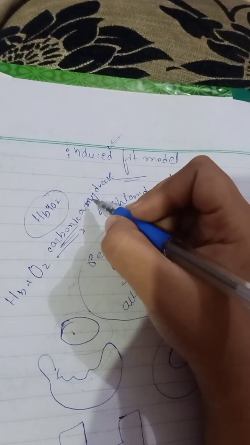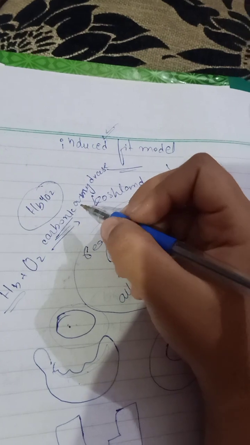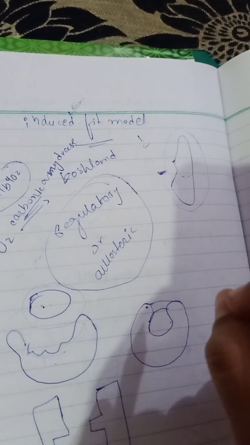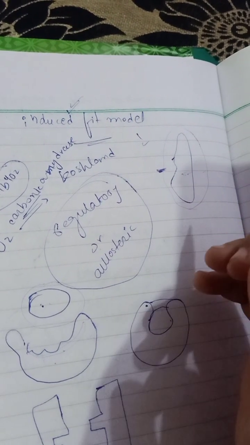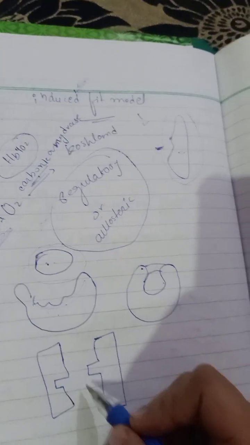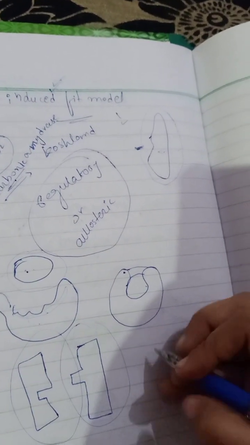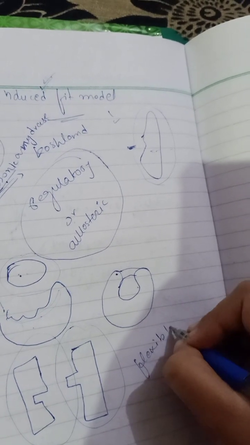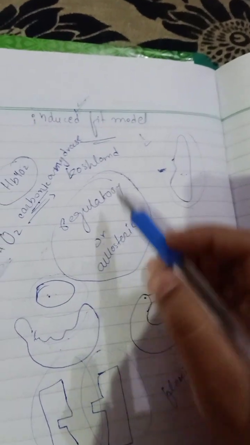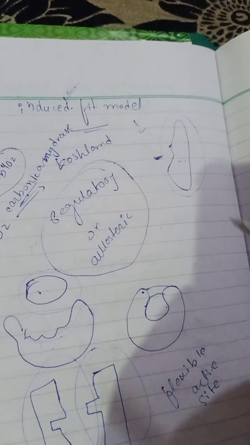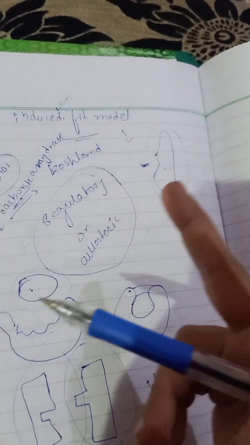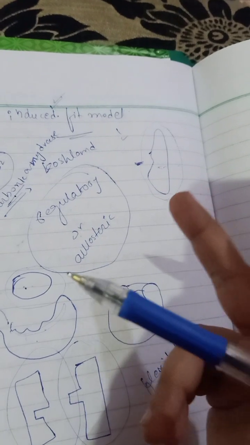This is not the only enzyme that works on hemoglobin, and it works on many substrates. But as I told you, urease only works on urea, not on any other substrate. Here this enzyme works on other substrates just because it has a flexible active site. So this was the induced fit model. In the next video we'll talk about the energy of activation. These were the two models that come in the mechanism of enzyme action.